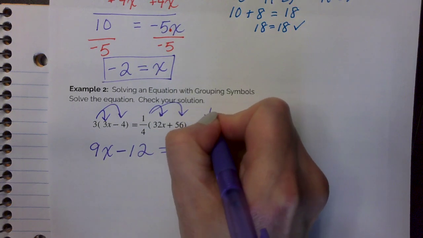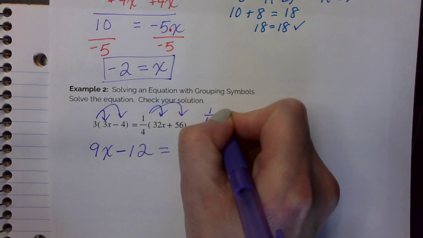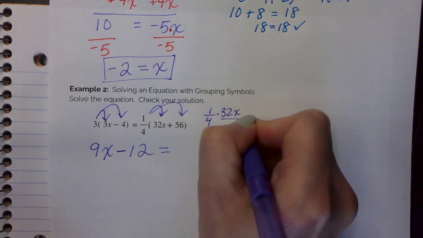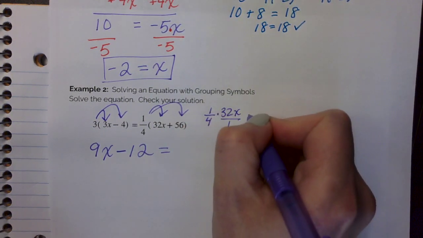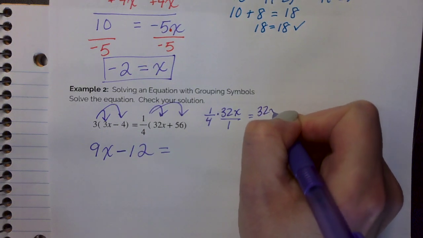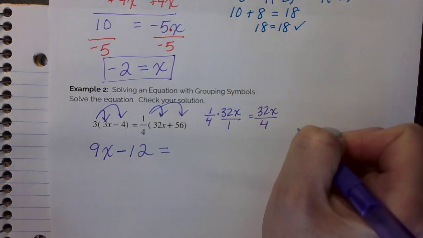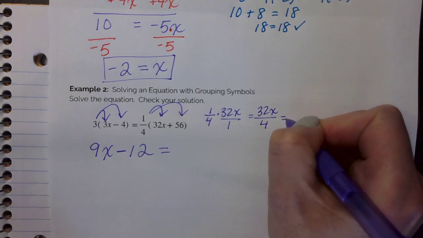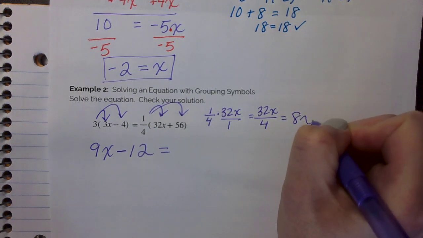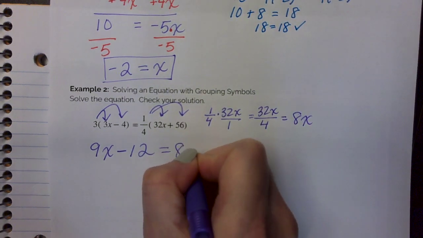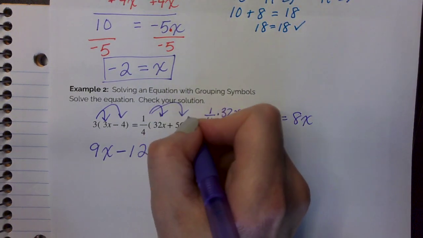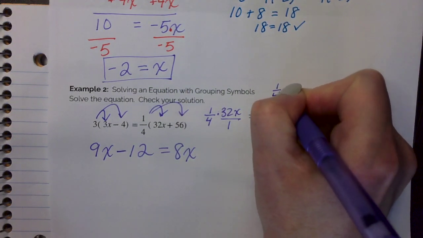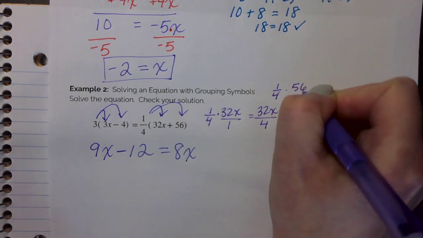If you want to make notes for yourself, this is 1/4 times 32x, which I can really put over 1 and multiply the numerators and get 32x over 4. This is 32 divided by 4, which is 8. So I really have 8x, and then I have 1/4 times 56.